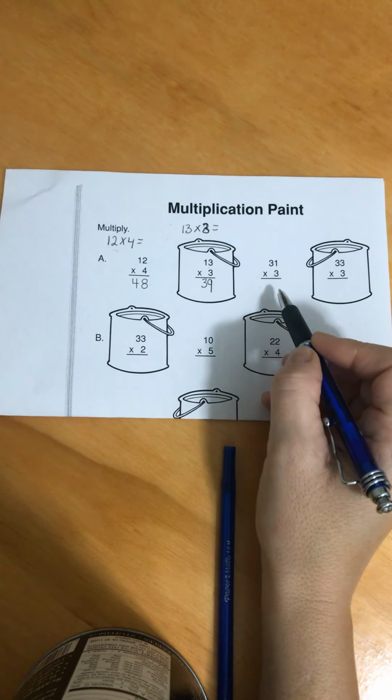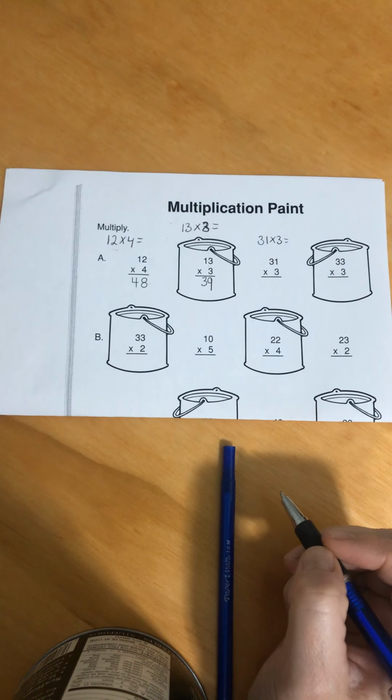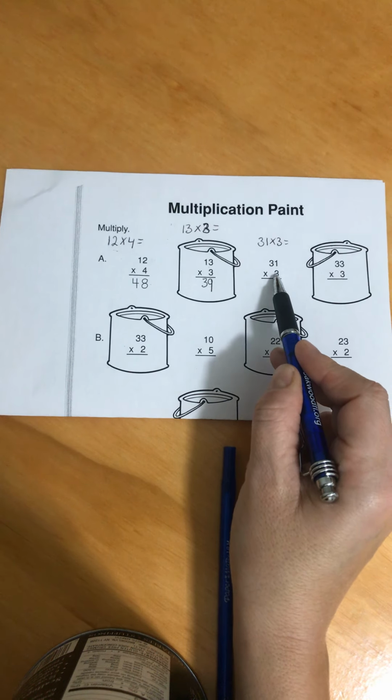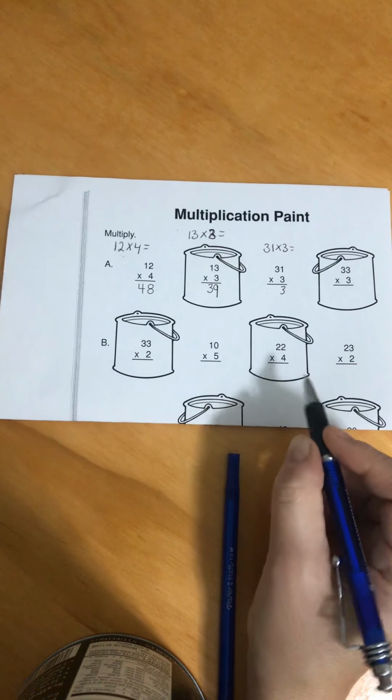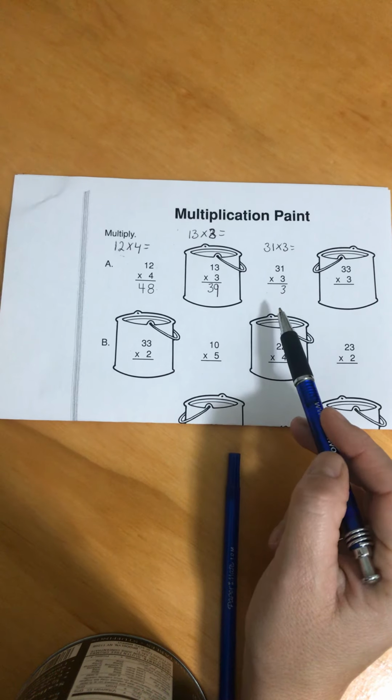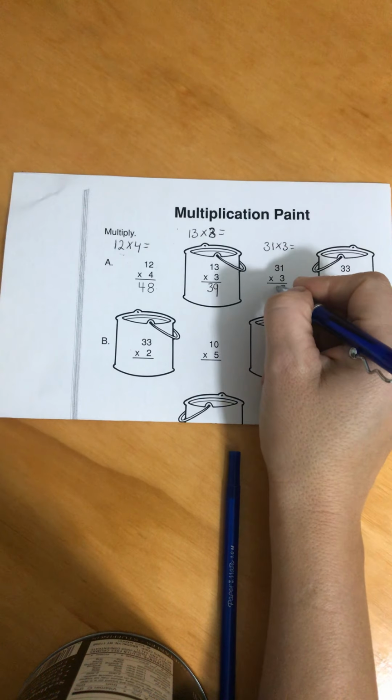31 times 3 is the same as 31 times 3. But it's so much easier to do it this way. First you start with 3 times 1. 3 times 1 is 3. Then you do 3 times 3. 3 times 3 equals 9.